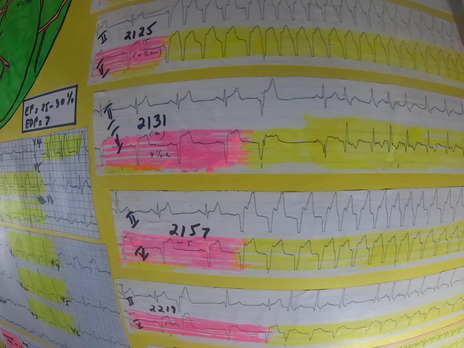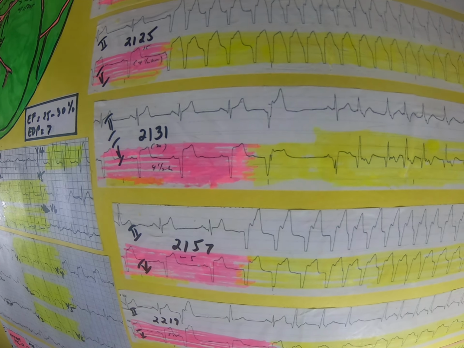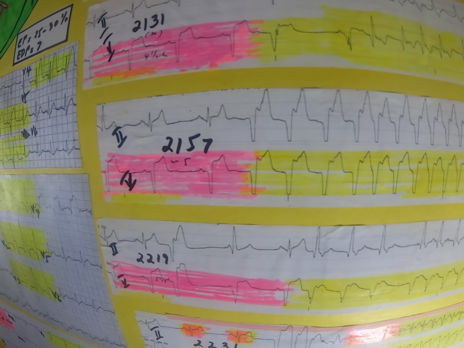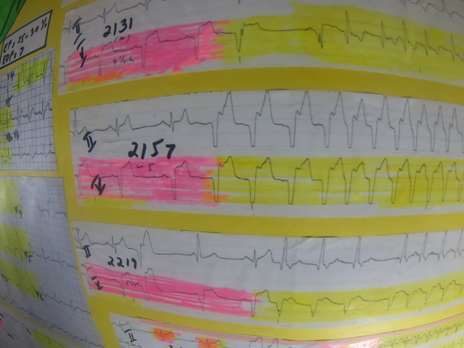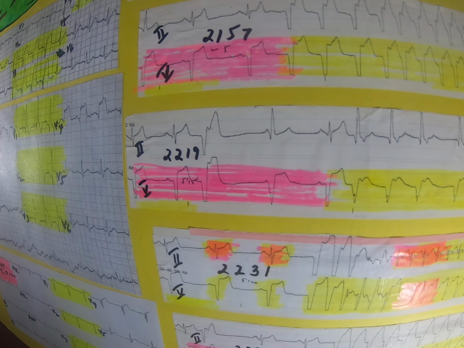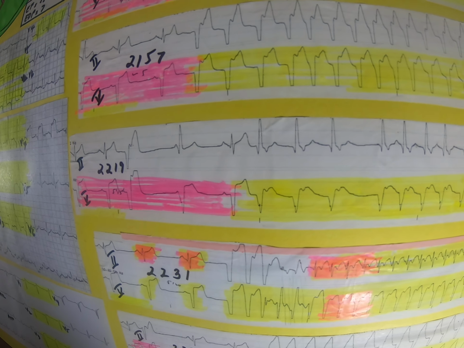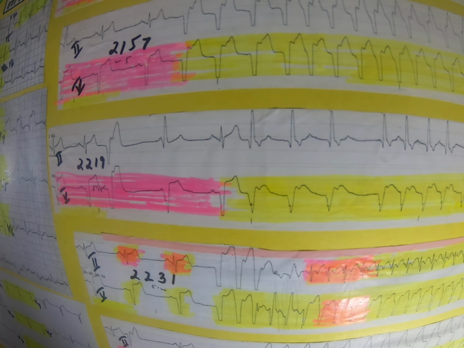The next one, we have here a slow VTAC or accelerated idioventricular rhythm coming from a different focus. The same, the patient is okay. The next one here, we have a sinus brady with a longer monomorphic VTAC, the same. It's coming from one focus. The patient is okay. Asymptomatic. Okay, the next one, we have a slow VTAC from a different focus. The patient asymptomatic.